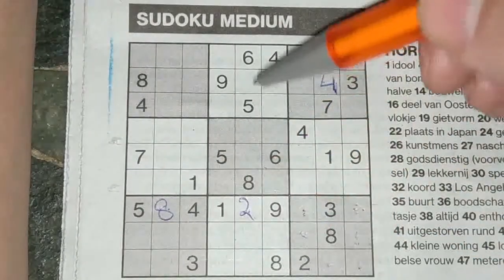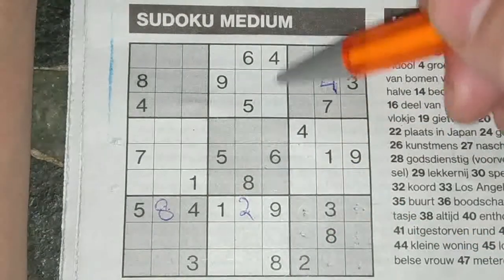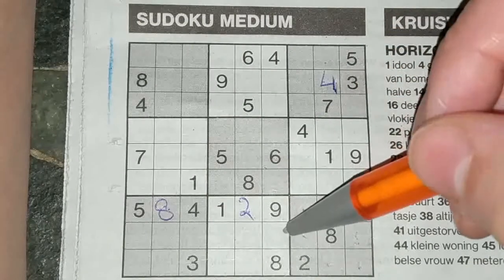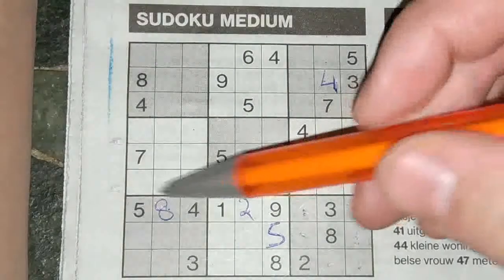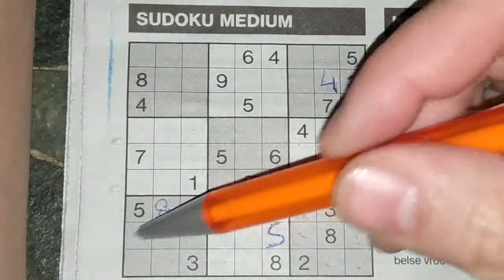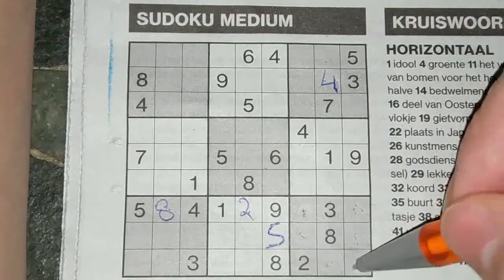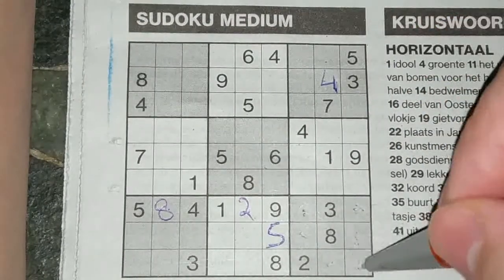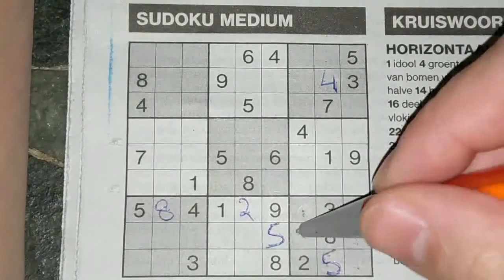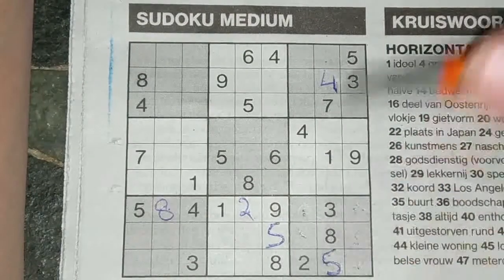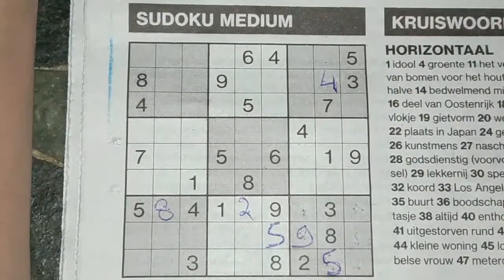5 in this column, 5 in the column next, the middle column. So in this column, the only place for the 5 should be here. 5 in this row, 5 in the row below. So in the last row, the only 2 places for 5 is here or there. I see here already a 5, no 5 there, 5 should be here. And I remember we have here a pair, 9 and 5, so the 9 should be here.